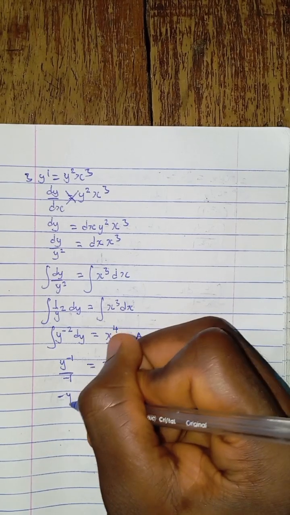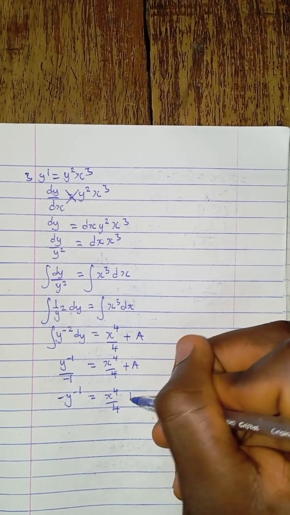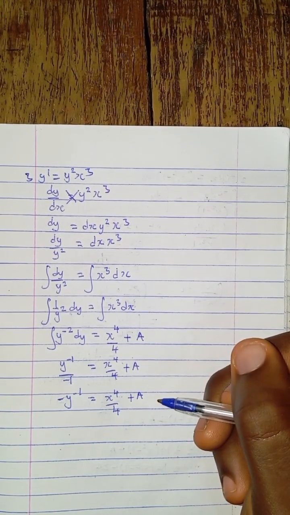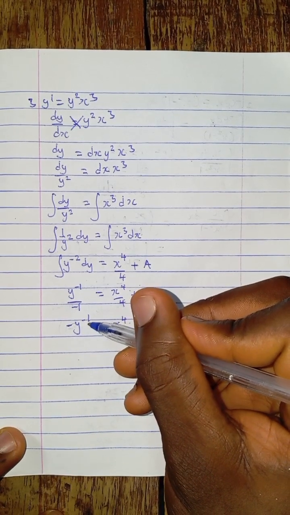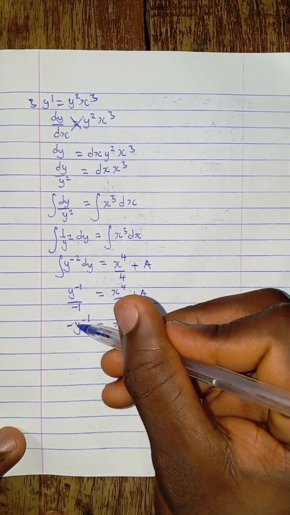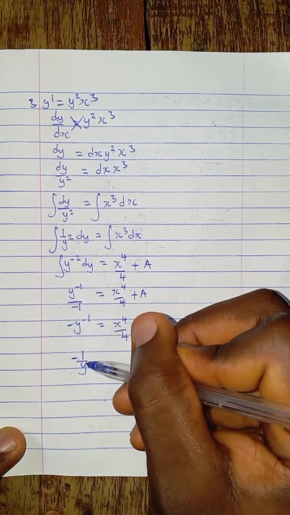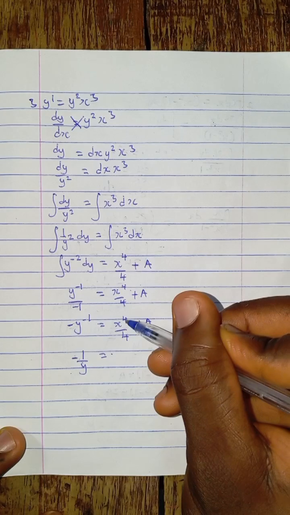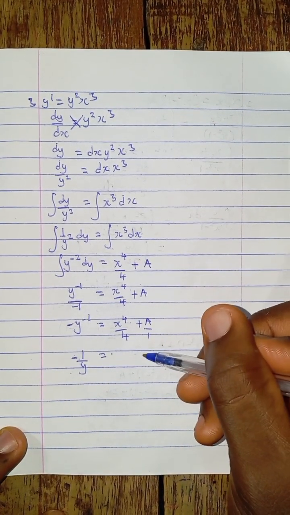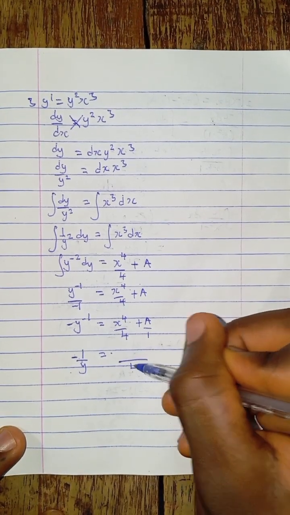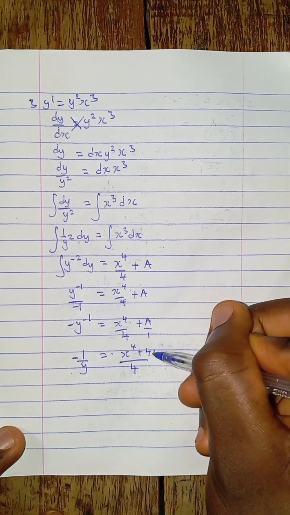So we'll be left with minus y raised to the power minus 1. This is equal to x to the power 4 over 4 plus a. Okay, y raised to the power minus 1 is also equal to 1 over y, and because of the minus here, we have minus 1 over y. This makes an inverse, 1 over y. This is equal to x to the power 4 over 4 plus a. So when you add this over 1, this is the common factor. We're having x to the power 4 plus 4a.